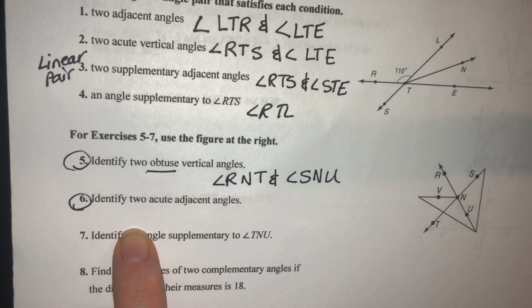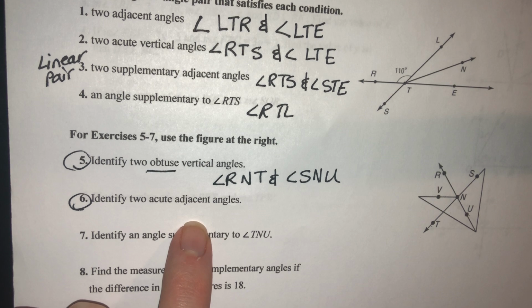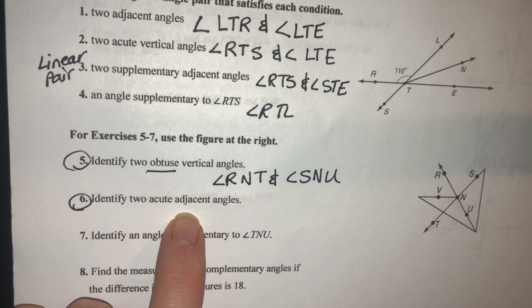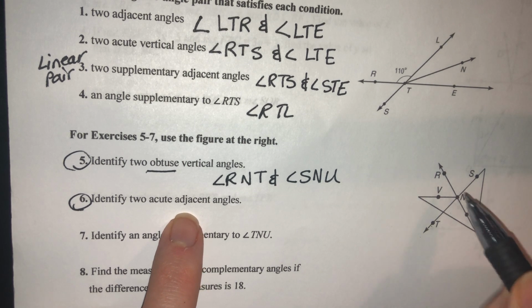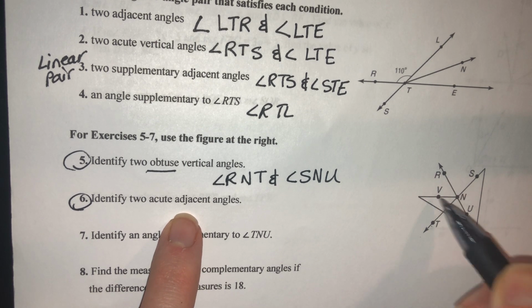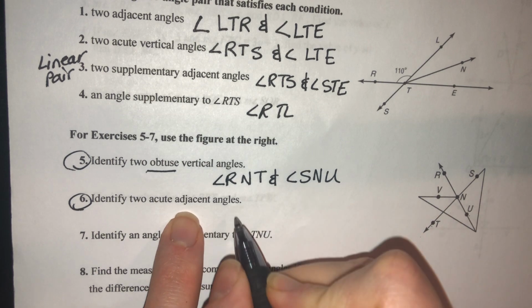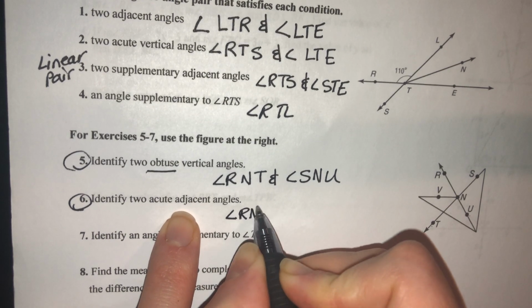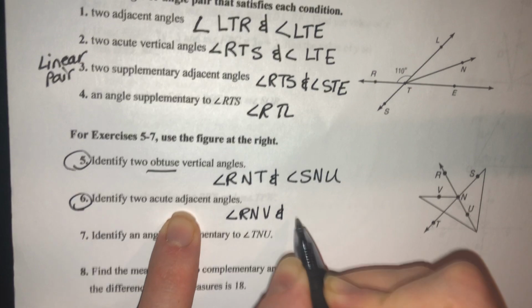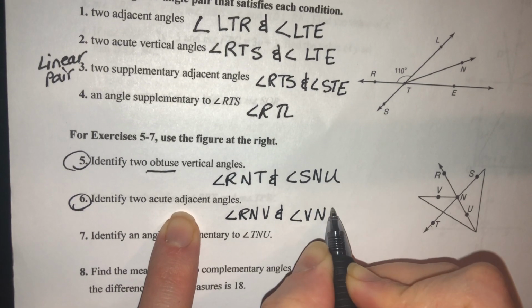Okay, number 6, identify two acute adjacent angles. So two angles that are side by side but are less than 90 degrees. So we're looking for two small angles that share a side. I'm seeing R and V and V and T. Angle R and V and angle V and T.